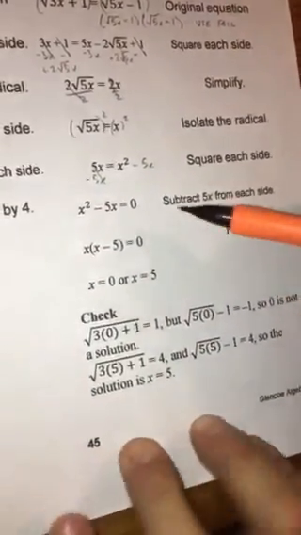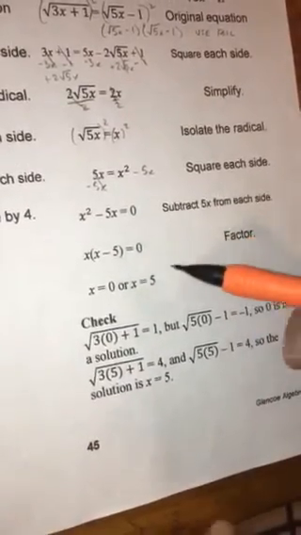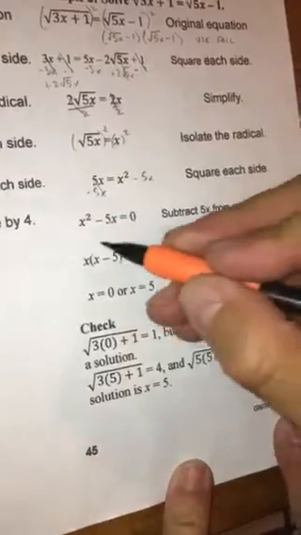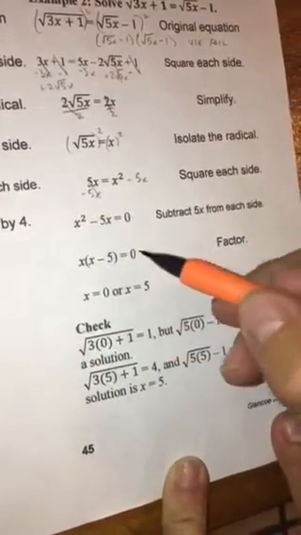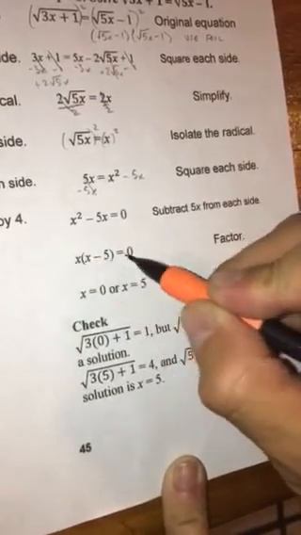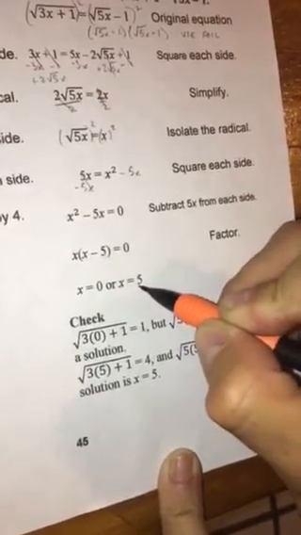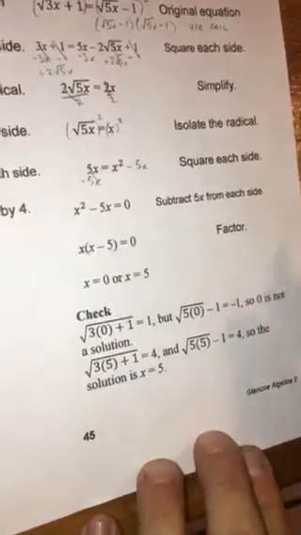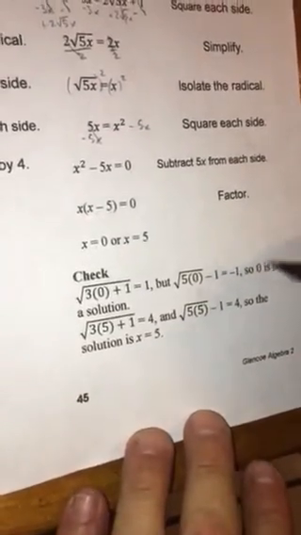Now we're going to have to factor in order to find solutions for x. So we factor out an x, we get x minus 5 inside the parentheses, and then we set each factor equal to 0. We get x equals 0, and x minus 5 equals 0, which when you solve gives x equals 5. Now we have to check both solutions to see if we have any extraneous roots.